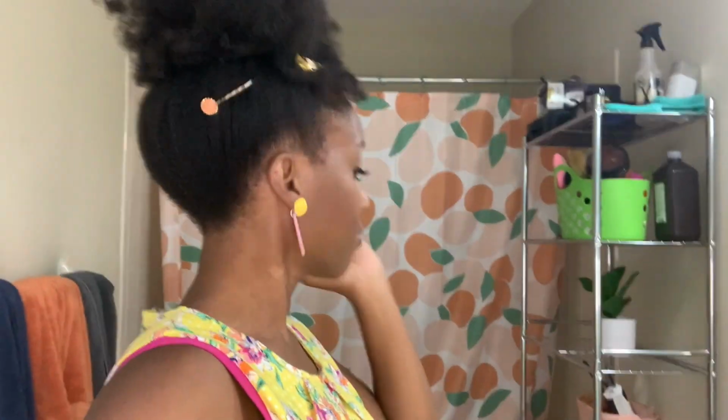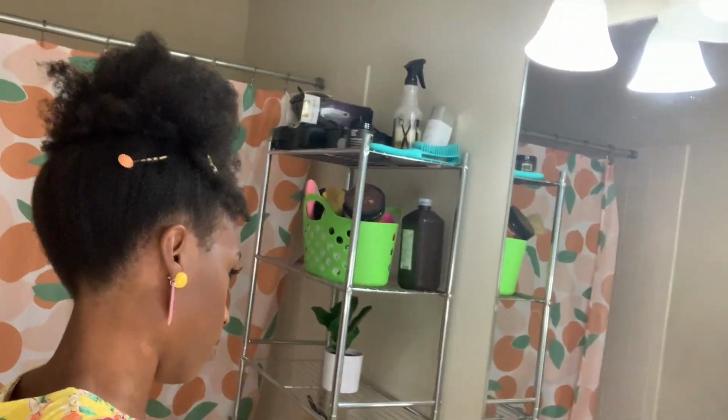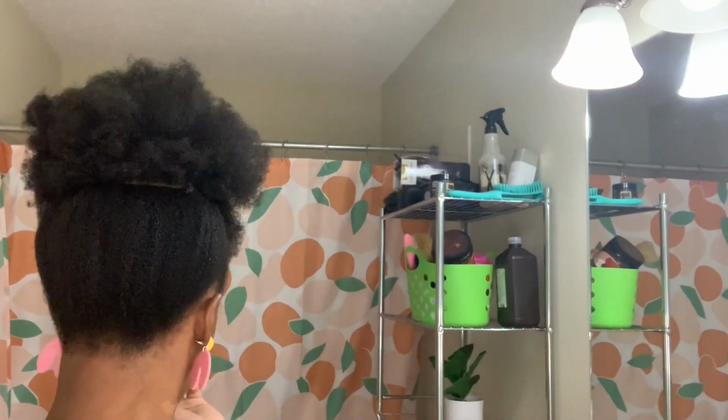Hey y'all, so today I decided to get cute for Meet the Teacher Day. Now let's get into these earrings. My coworker got them for me from Shein. She said they remind her of me. I think they're super cute. I'm trying to decide if I want to leave this bobby pin in the back or take it out. I think I'm going to go with taking it out.